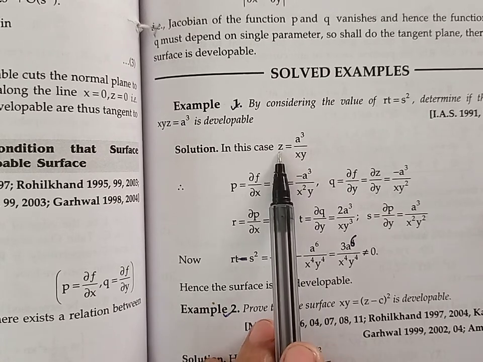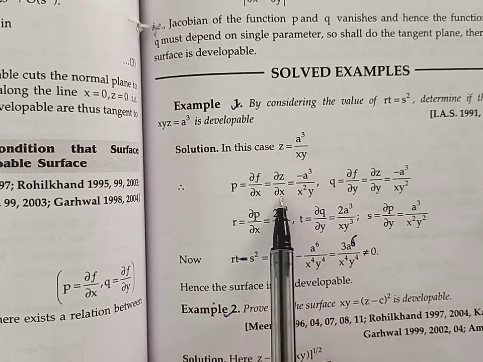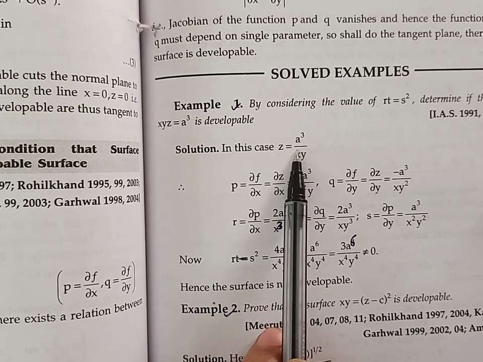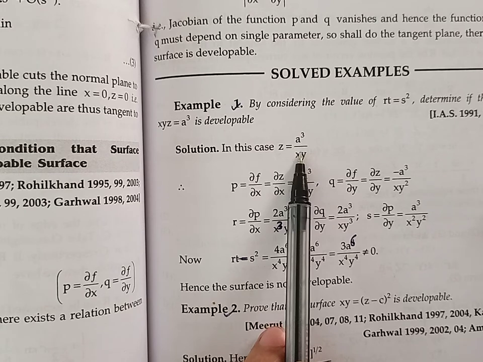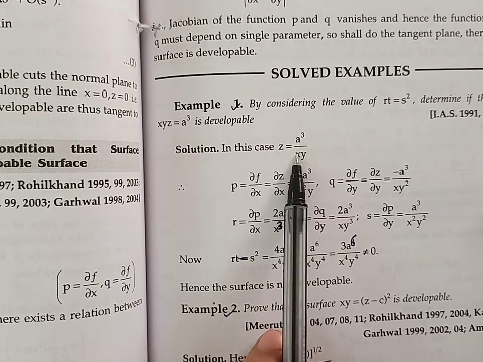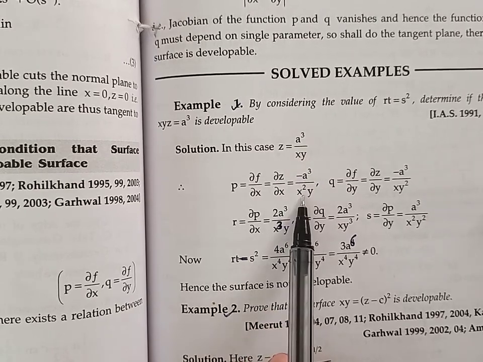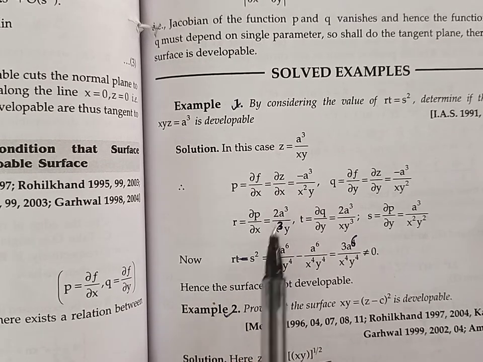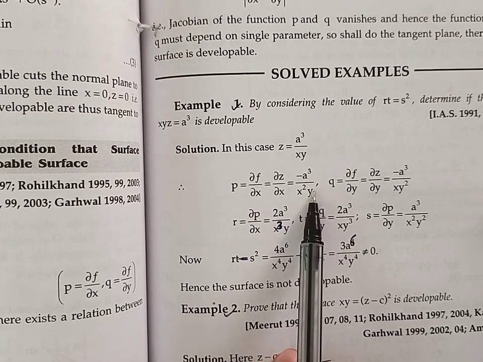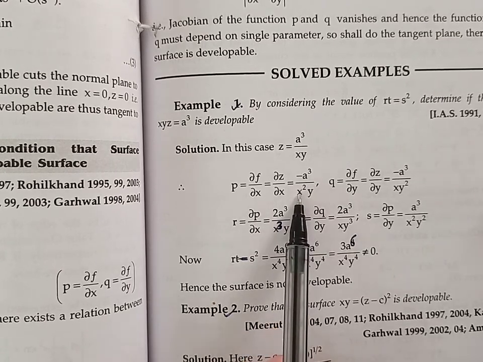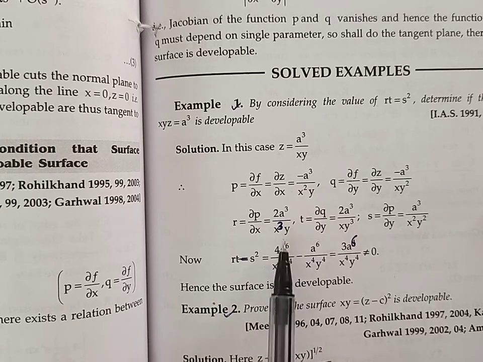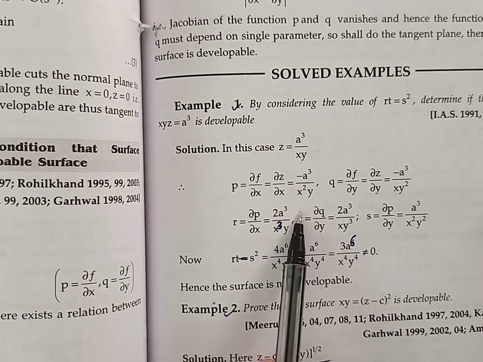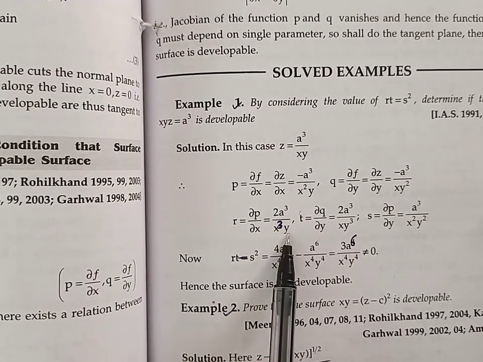To find r, let us find ∂z/∂x, its partial derivative with respect to x. a³/y is constant. The derivative of 1/x is -1/x². Now again differentiating this with respect to x, -a³/y is constant. Derivative of 1/x² will be -2/x³. So we get the value of r, which is 2a³/(x³y).